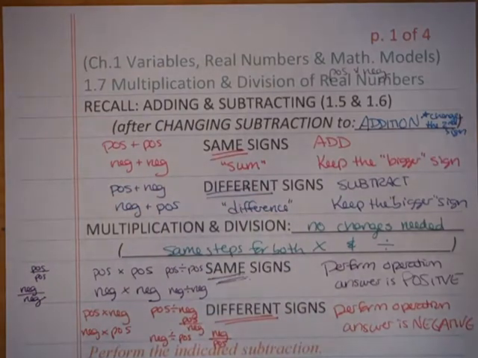You always keep the bigger sign, okay, for adding and subtracting. All right, so I'll get off my little soapbox here. Sometimes there's a question about why.